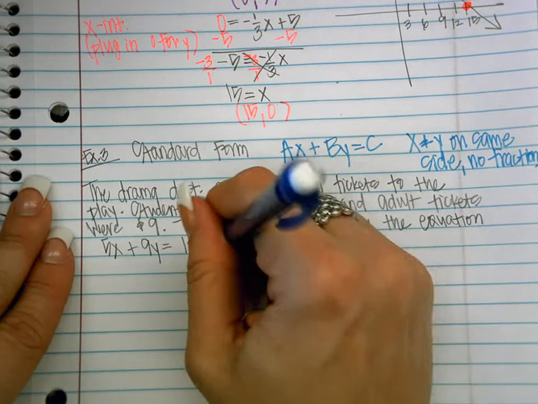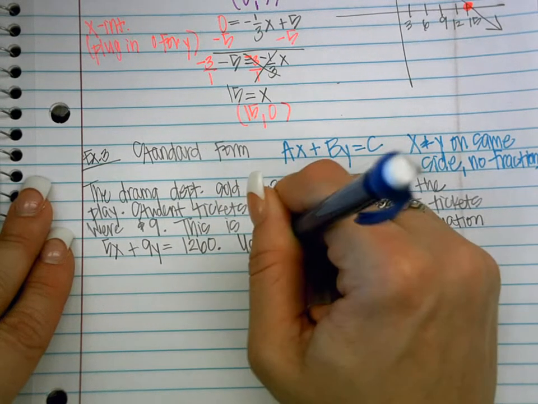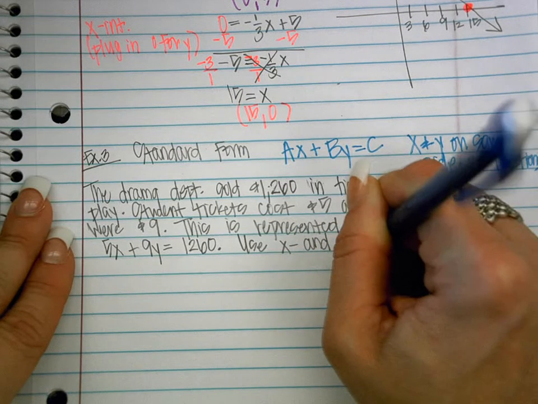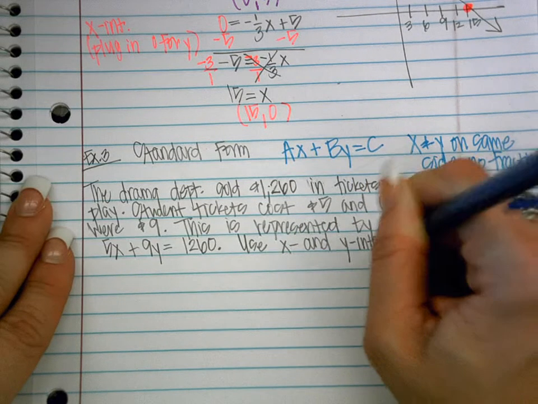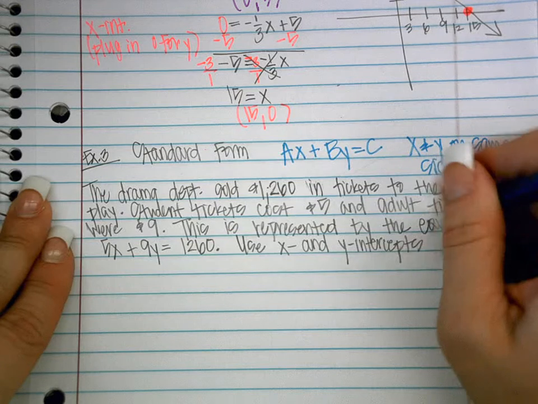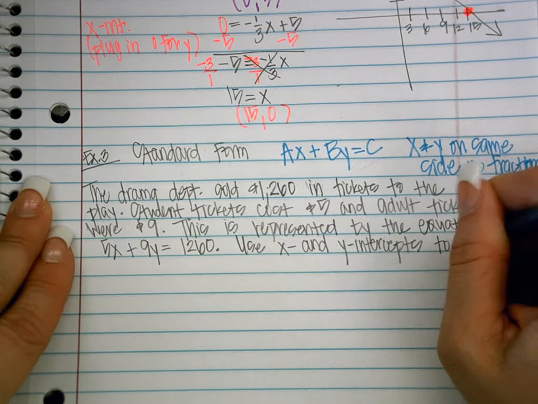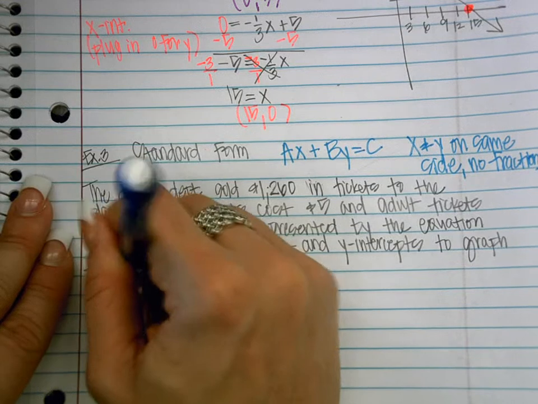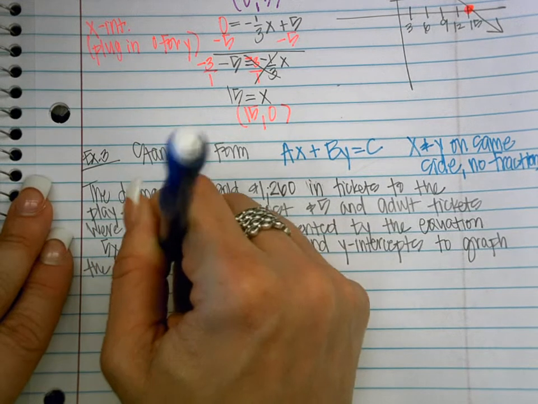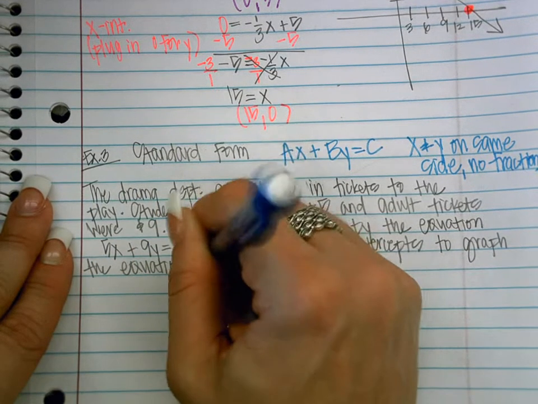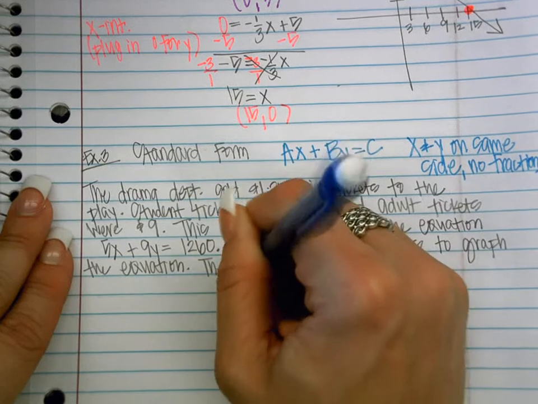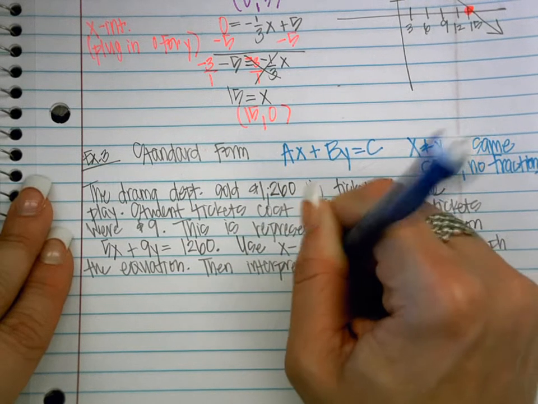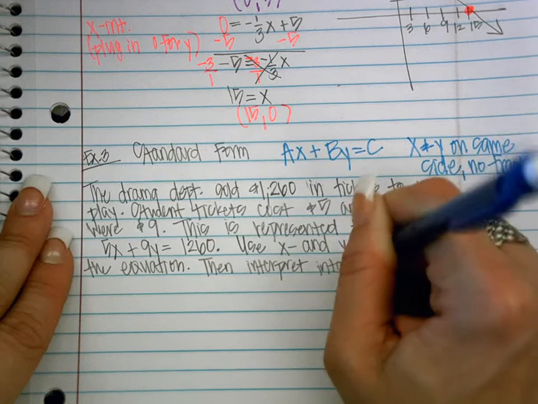I want you to use x and y intercepts to graph the equation, then interpret intercepts. Don't worry, you guys won't have to write the words on your homework.